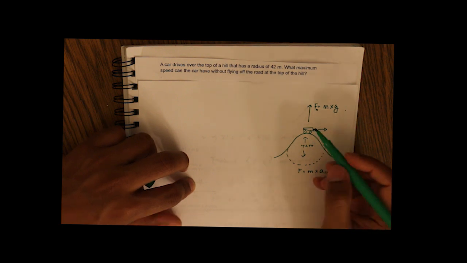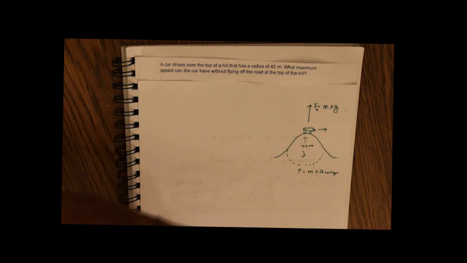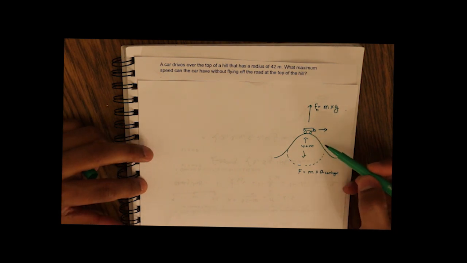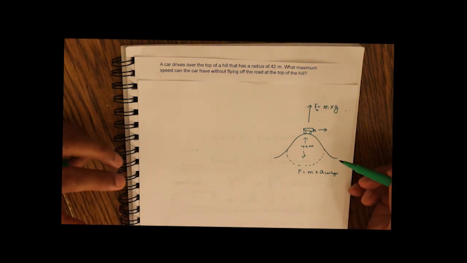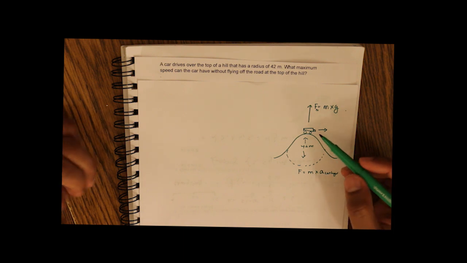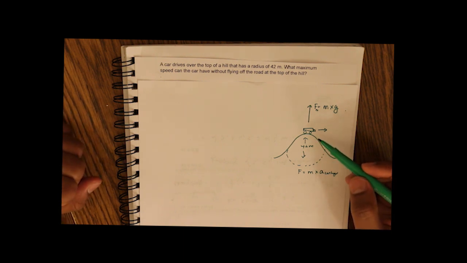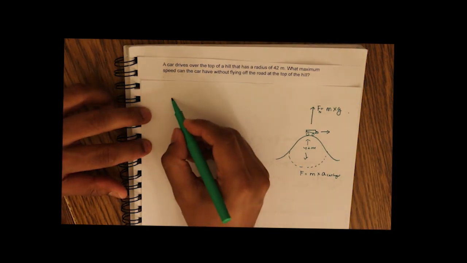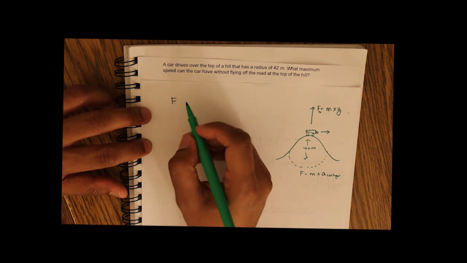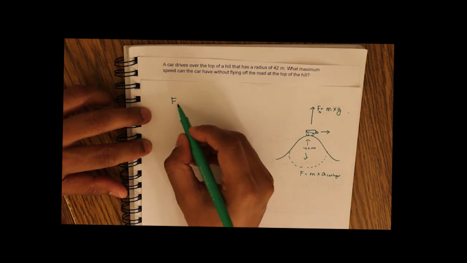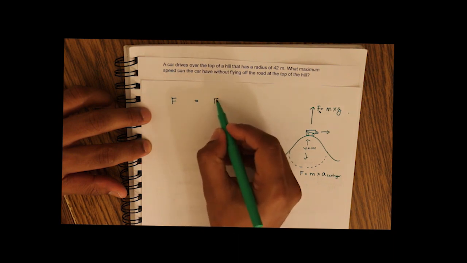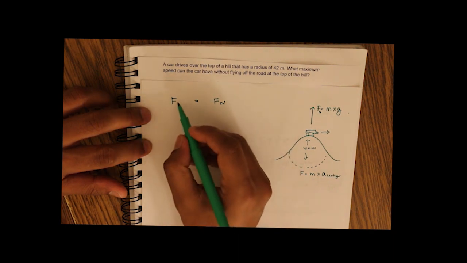So these two forces need to be equal to each other in order for the car not to lose contact with the road. If the car increases its velocity, then it would lose contact with the road. So we are setting these two forces equal to each other. That is the force due to the centripetal acceleration of the car and the force normal. These two need to be balanced.